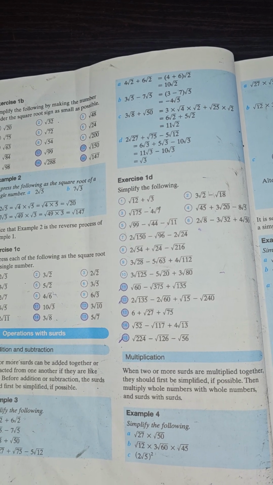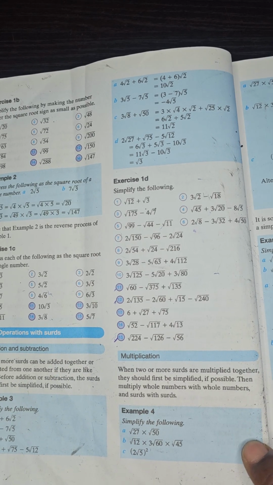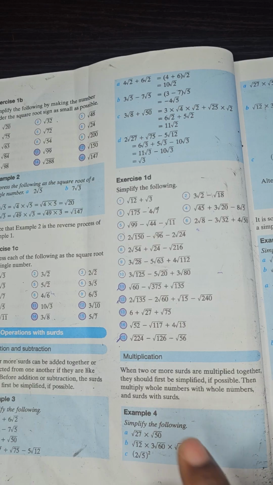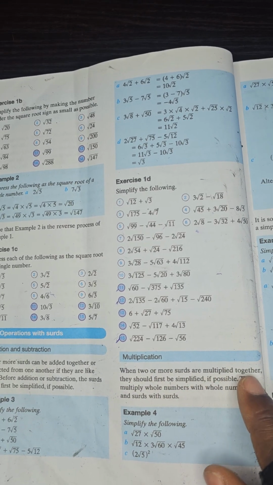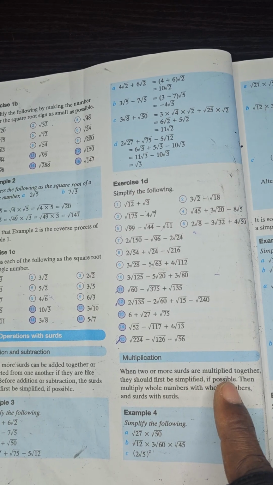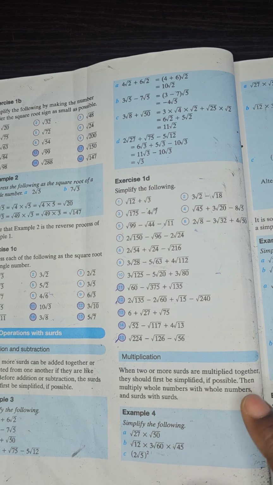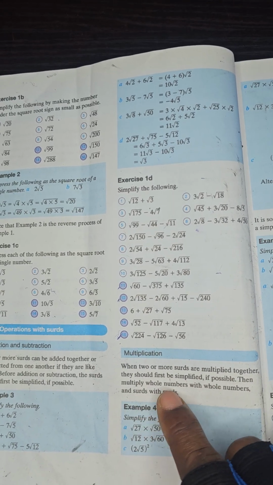We are continuing our class on surds, and today we are going to deal with multiplication and division. Now, this is a rule for multiplication. When two or more surds are multiplied together, they should first be simplified if possible. If possible means if it can be simplified. If it's not, leave it that way. Then multiply whole number with whole number and surds with surds.